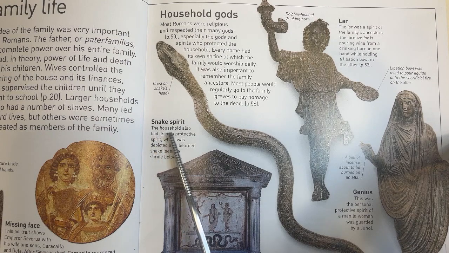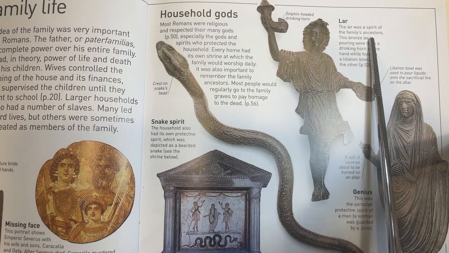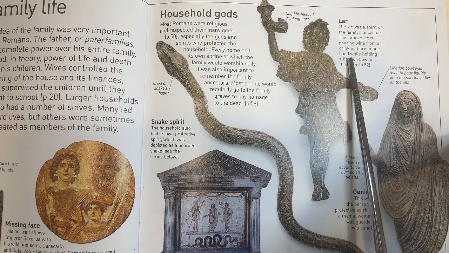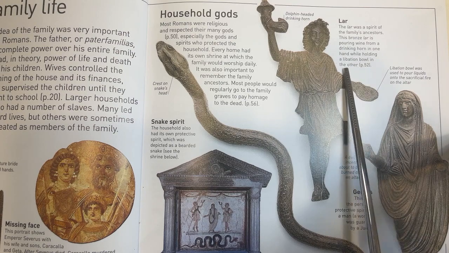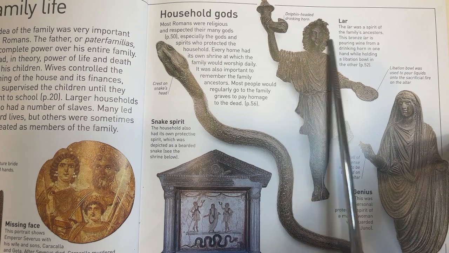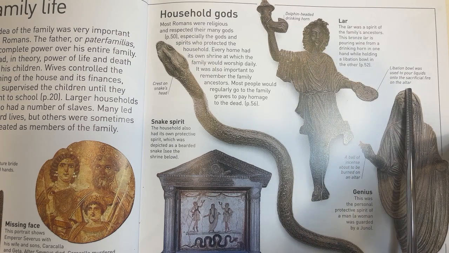Snake spirit. The household also had its own protective spirit, which was depicted as a bearded snake. See the shrine below. Lar. The lar was the spirit of the family's ancestors. This bronze lar is pouring wine from a drinking horn in one hand while holding a libation bowl in the other. The libation bowl was used to pour liquids onto the sacrificial fire on the altar.